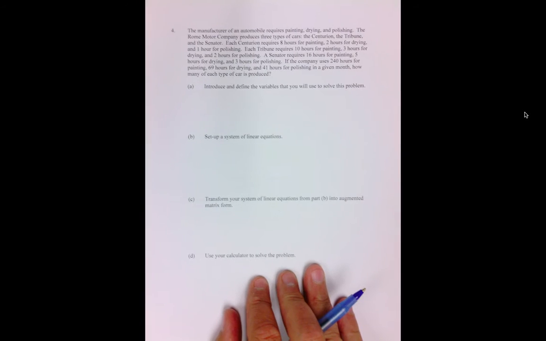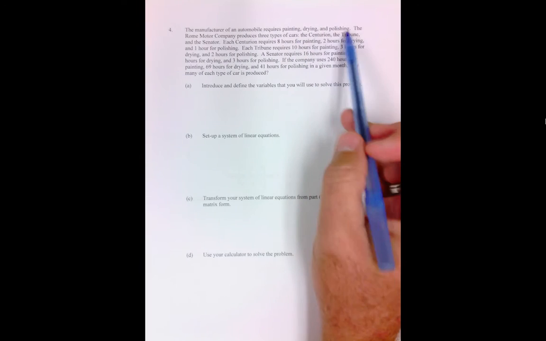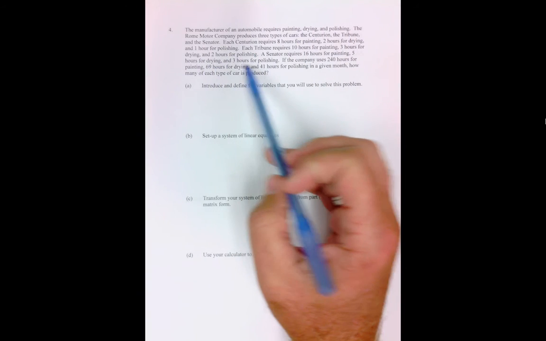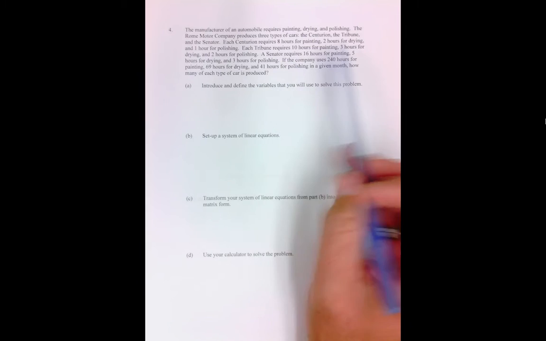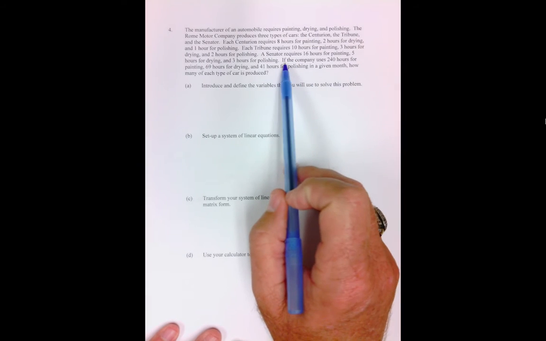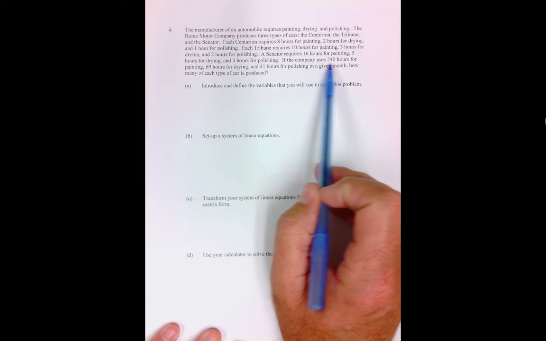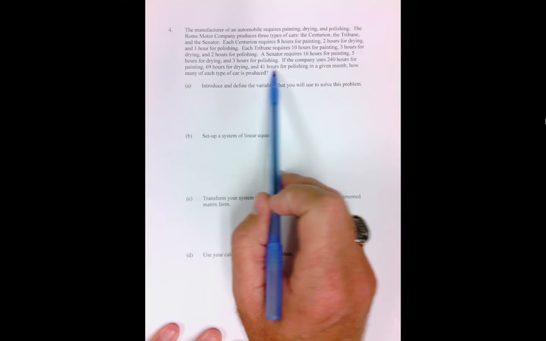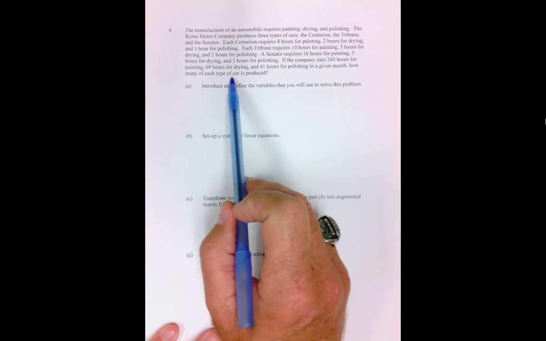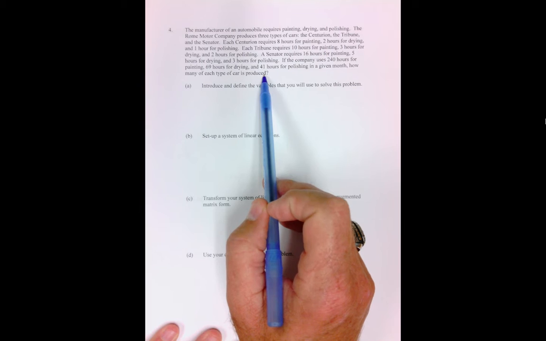Number 4. This problem actually turned up on an exam. So now that I got your attention, painting, drying, polishing, centurion, tribune, senator, yada yada yada. I go to the last sentence. The company uses 240, yada yada yada. How many of each type of car is produced?